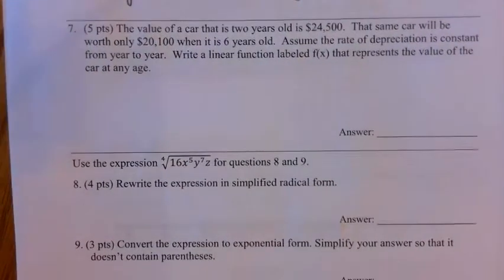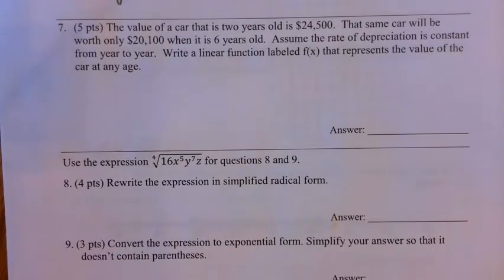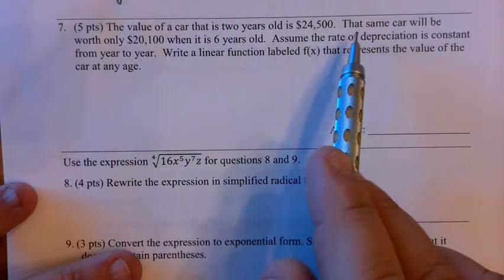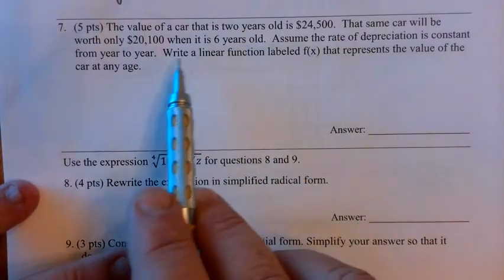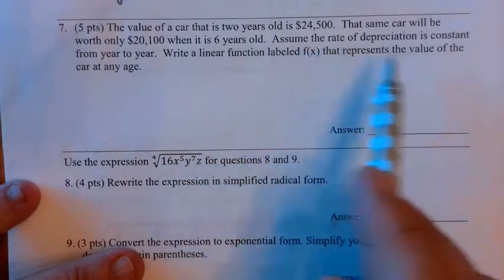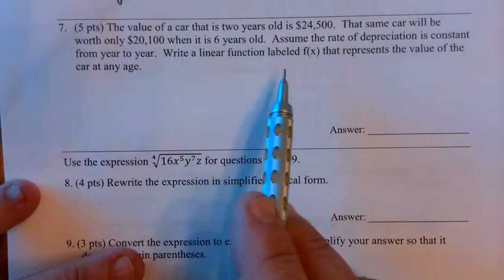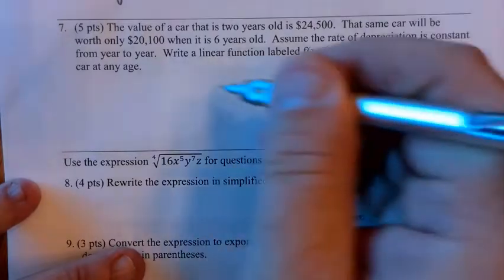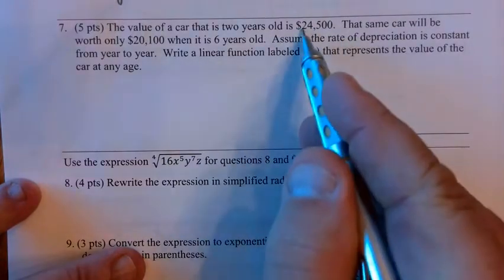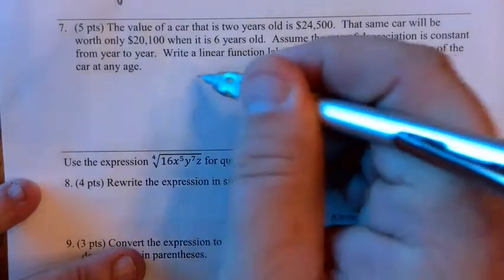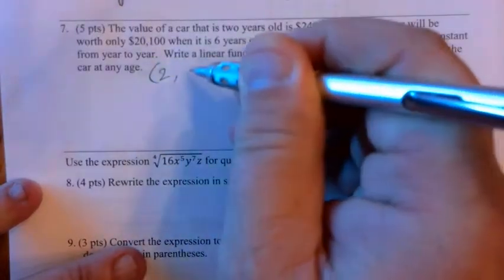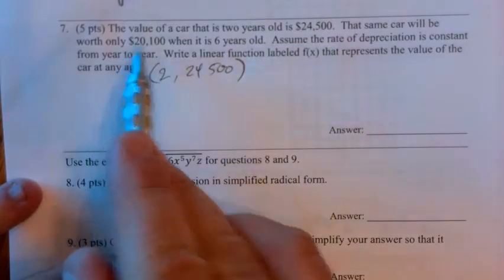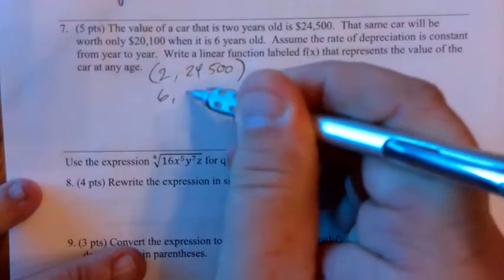Okay, the value of a car that is 2 years old is $24,500. That same car will be worth only $20,100 when it's 6 years old. Assume the rate of depreciation is constant. Write a linear function labeled f of x that represents the value of the car at any age. Okay, so I've got a point here, 2 years old, $24,500, and I've got another point that's 6 years old, $20,100.